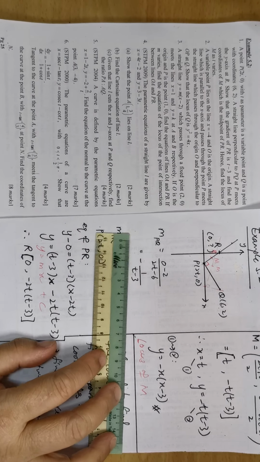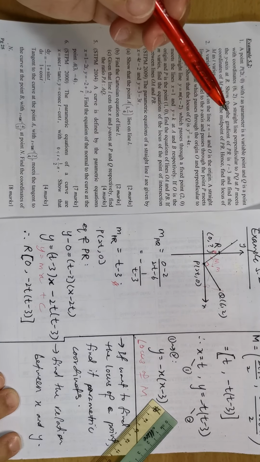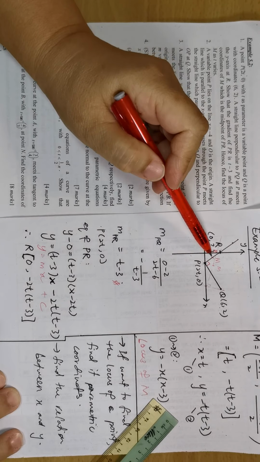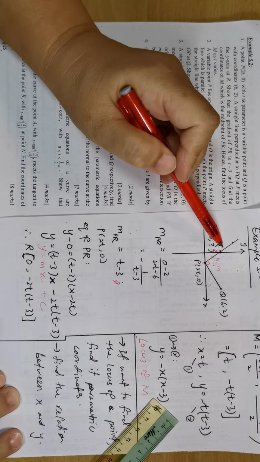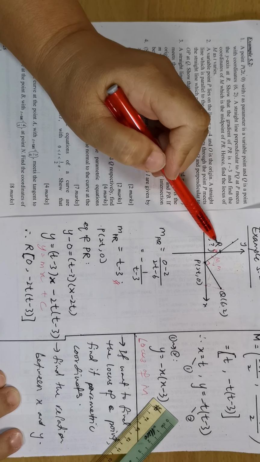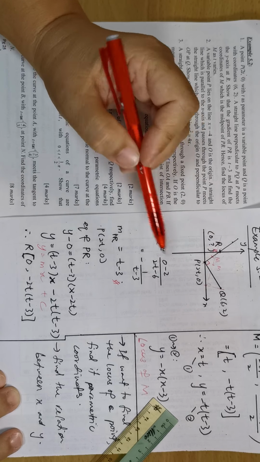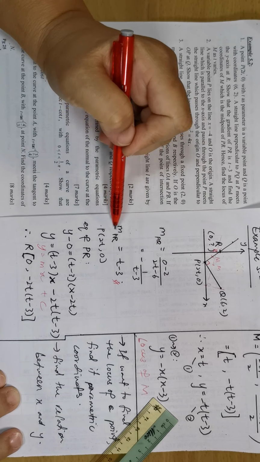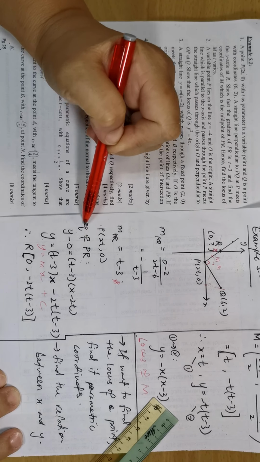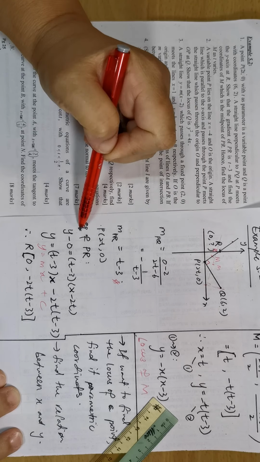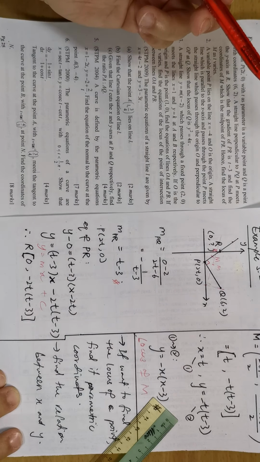Therefore, next they want us to find the coordinates of M, the midpoint of PR. Coordinate P I have, but the coordinate of R we don't have, so we have to find it. Since we have the gradient for PR and one point P, we can form the equation for PR: y minus y1 equals m times x minus x1.